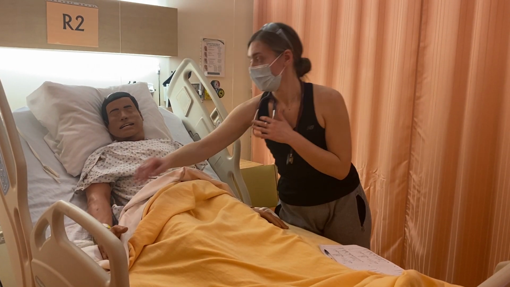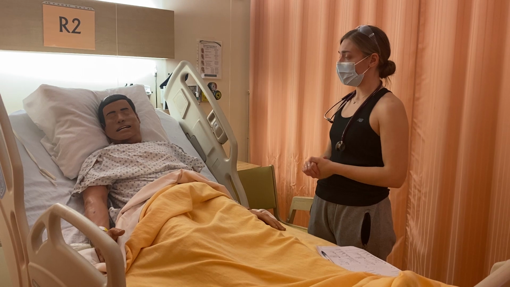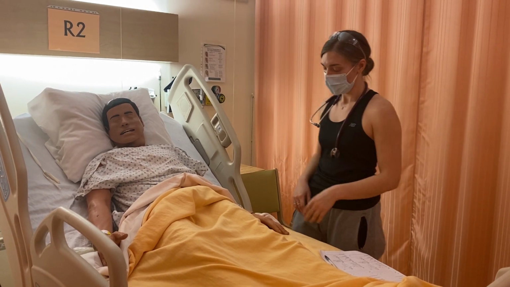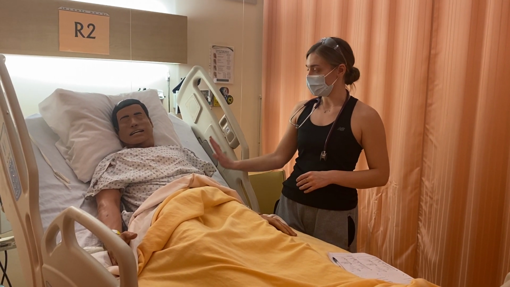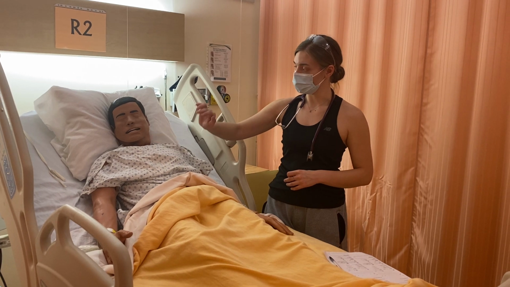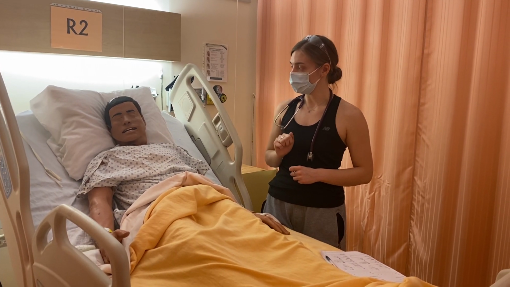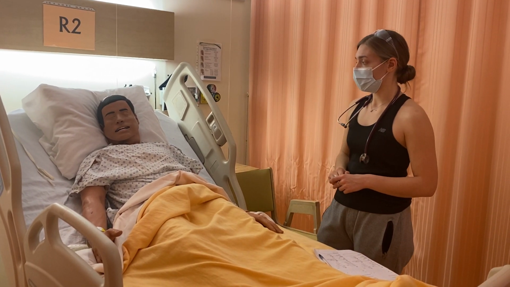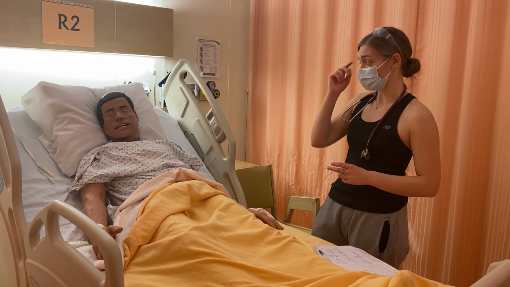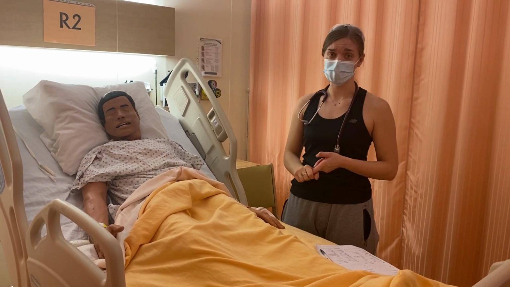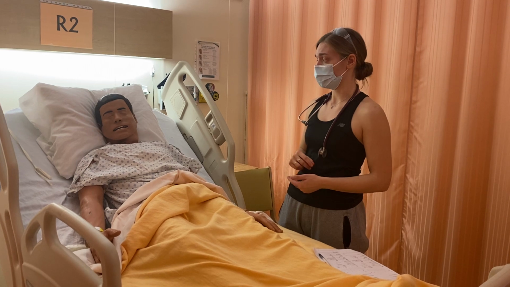it's great. I'm going to start by first taking his vital signs, so his oxygen, his pulse, his blood pressure, his respiratory rate, as well as his temperature. And then I'm moving on to our neurological part of the assessment. So we've oriented to person. We'll just do orientation to time and place as well.